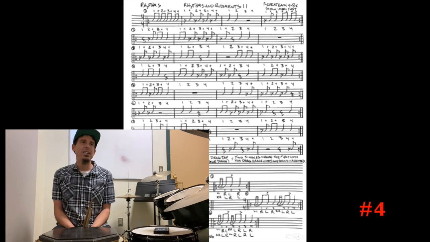Bar 3 has that same concept. We'll have eighth note rest on the downbeats. We'll hit the ands of those beats. Beat 3 is a quarter note rest. Beat 4 is a quarter note. Bar 4 is a quarter note on beat 1, eighth notes on beat 2. On beat 3, we have an eighth note rest on the downbeat. We'll hit the and of that beat, and then beat 4 is a quarter note.